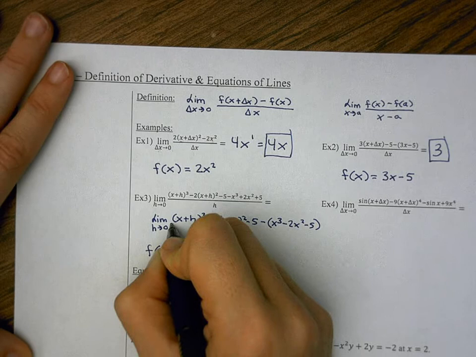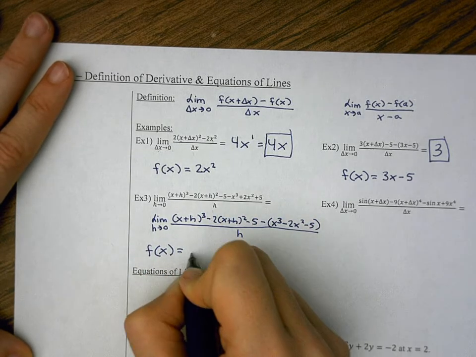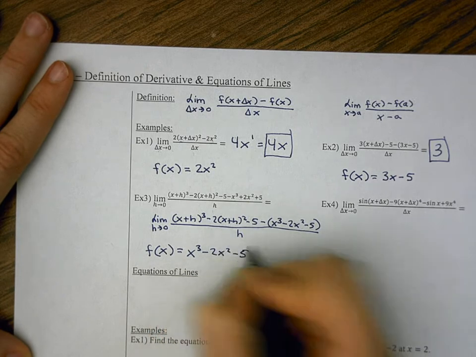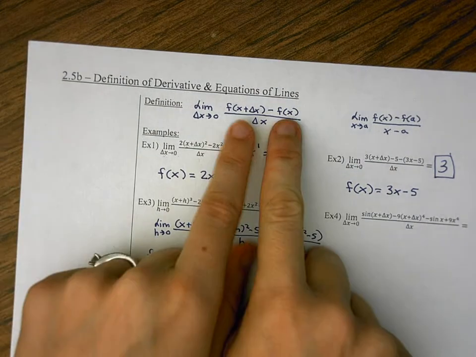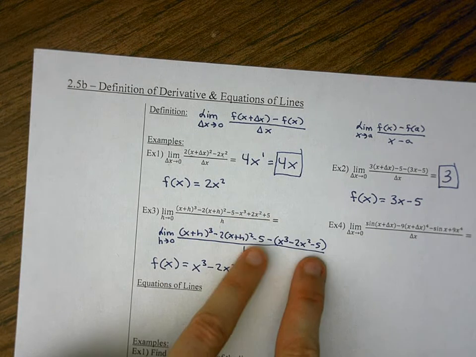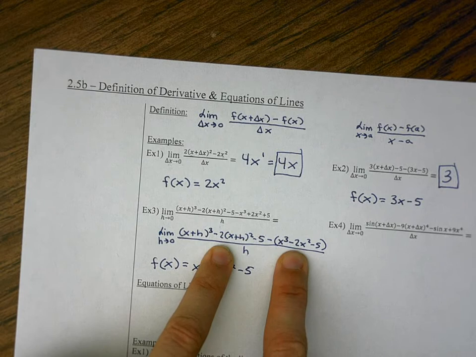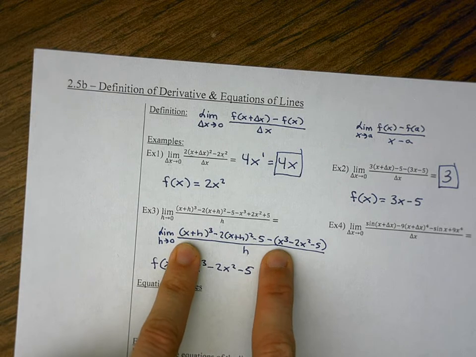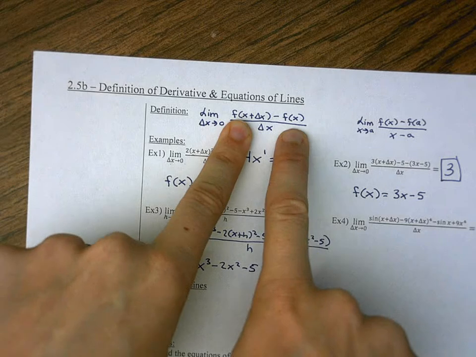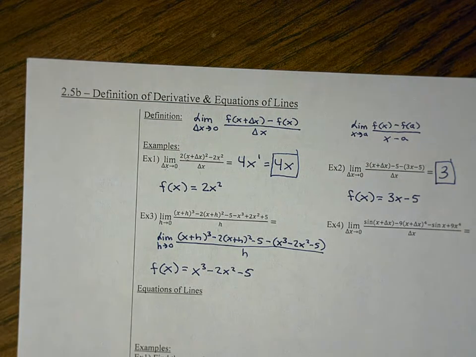We do that for two reasons. One, so that we can see our function. Our function is now x cubed minus 2x squared minus 5. The second reason is so that they actually match, right? This minus 5 and this was a plus 5. Well, now they're both minus 5. These are both minus 2 something squared. These are both positive something cubed, right? It's so we actually get matching functions with the subtraction sign in between, which is our setup for our definition of derivative.